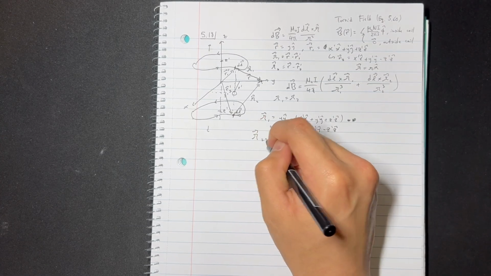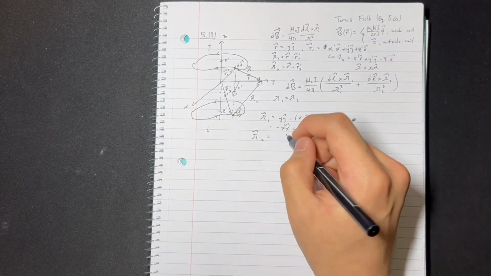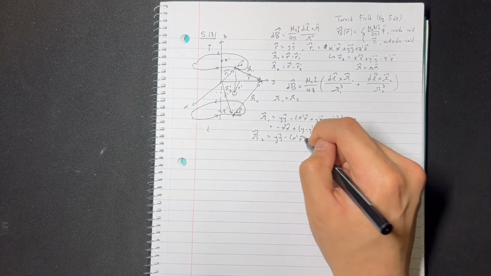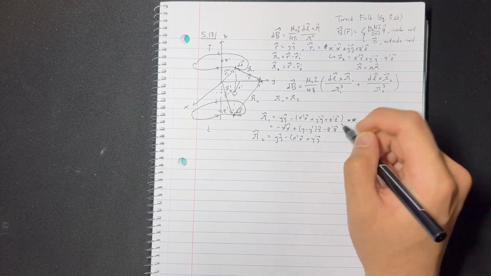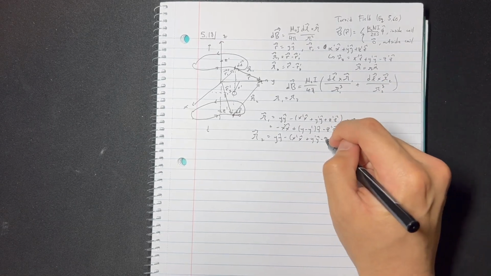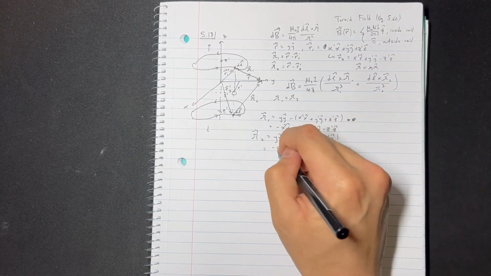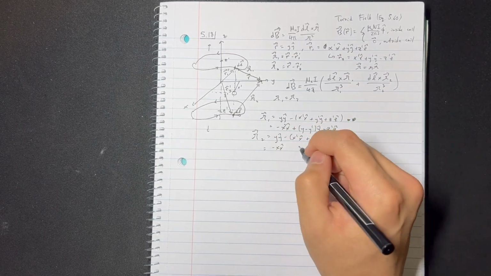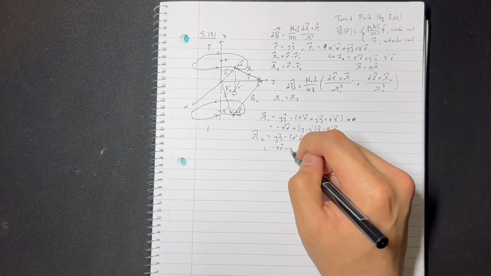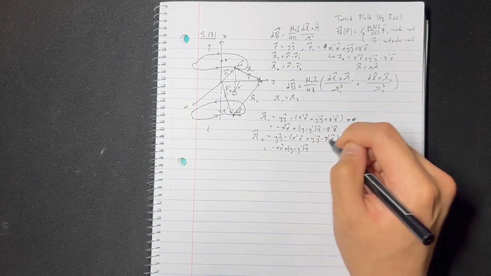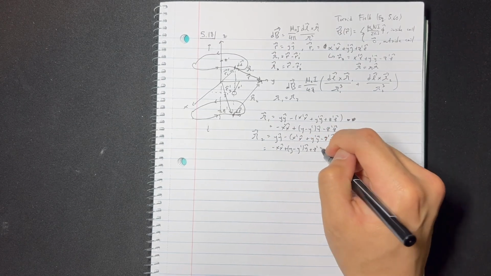Similarly, we can say script R2 is equal to y hat minus x prime x hat plus y prime y hat minus z prime z hat. This will get us negative x prime x hat plus y minus y prime y hat plus z prime z hat.